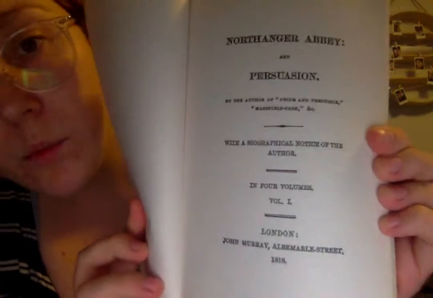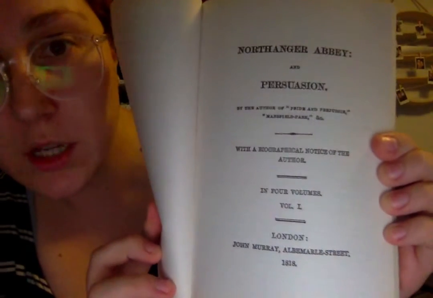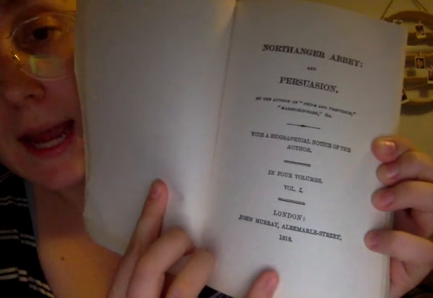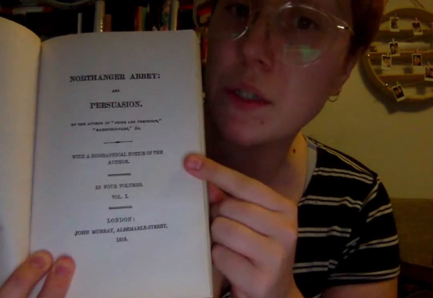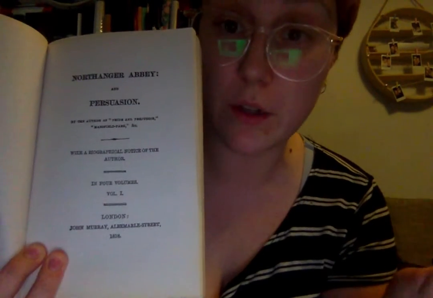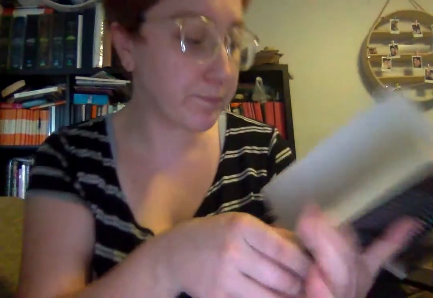Then when we flip to the beginning of the novel, we're gifted with a second title page, which is actually a copy of the original first edition title page from 1818, which we can see doesn't actually have the name of the author because Jane Austen didn't attach her name to any of her books published during her life. This was published posthumously with Persuasion as well. And we can see there's a biographical notice of the author, which was written by her brother Henry Austen, which is quite important. We'll get to it in a second.